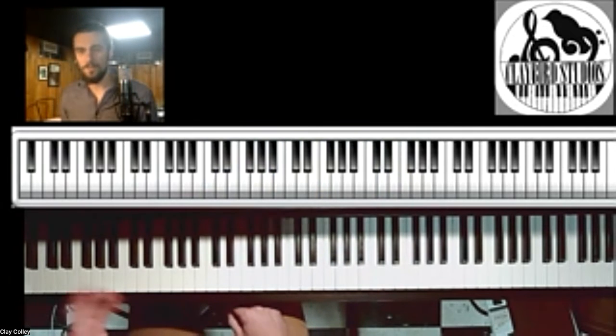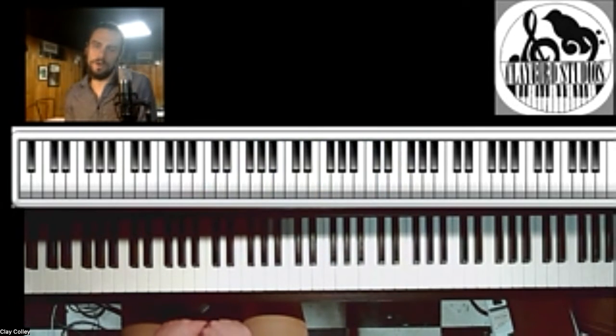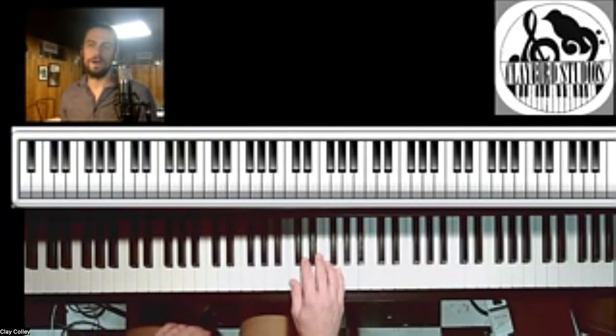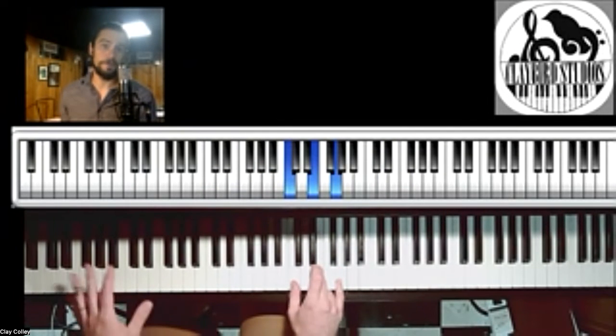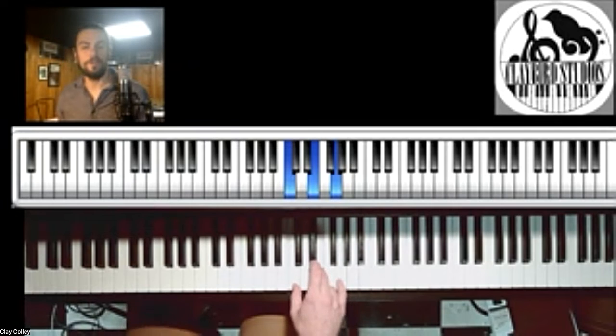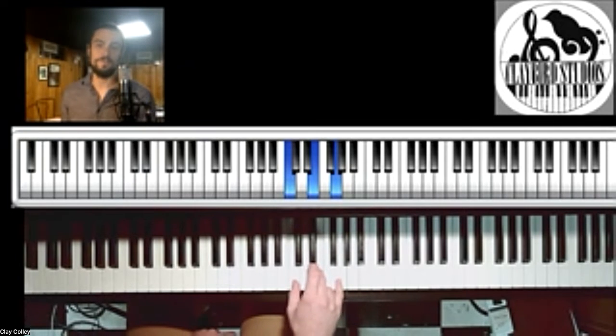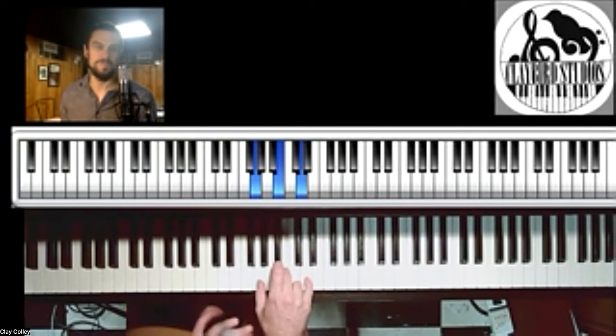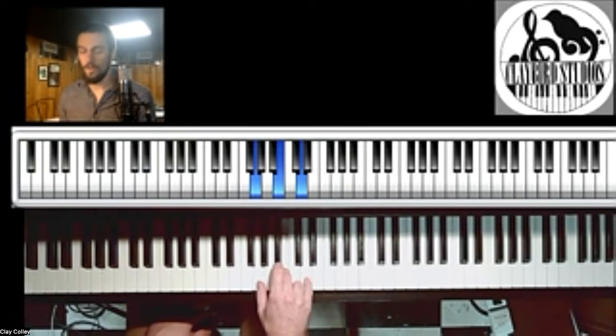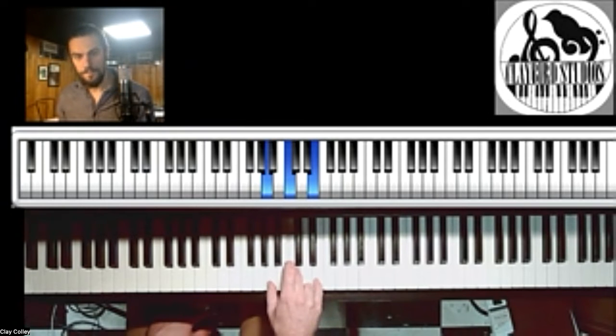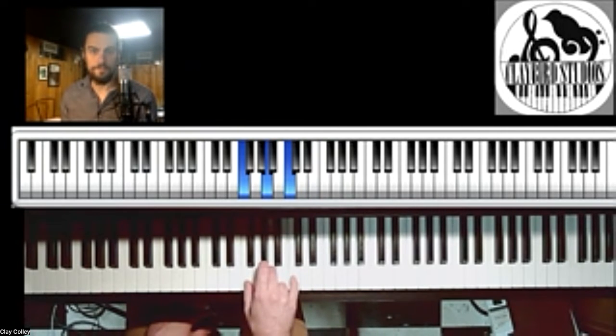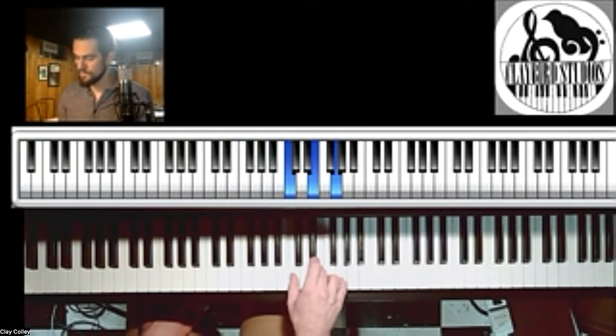One of the most common chord progressions that we have in American popular music is the 1 5 6 4. You don't need to know what any of that means, but what you do need to know is how it goes. So we're going to think about thumb on C, and then we're going to move down to thumb on G, which would be the 5 chord, thumb on A, and then thumb on F. Right on. So at first, just get used to that.